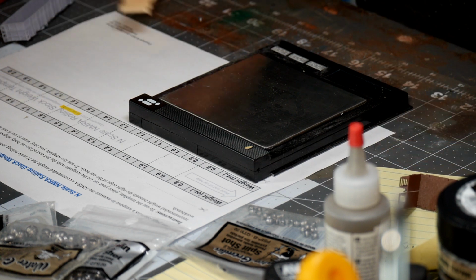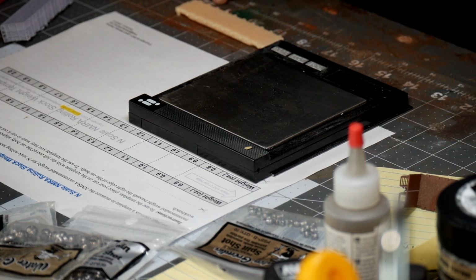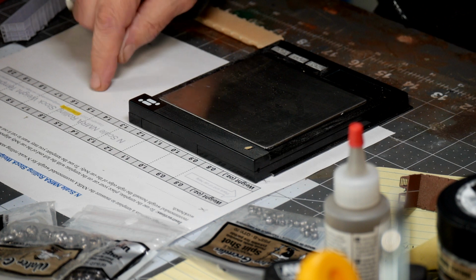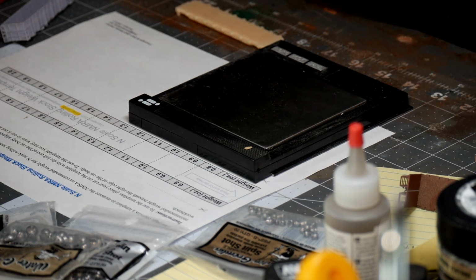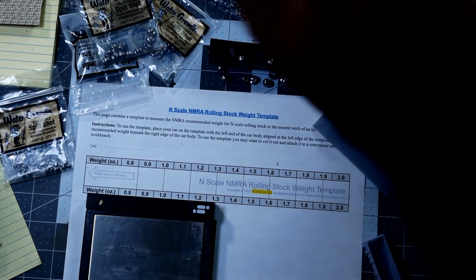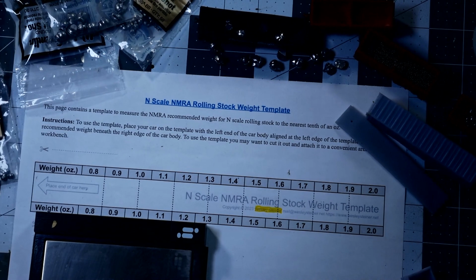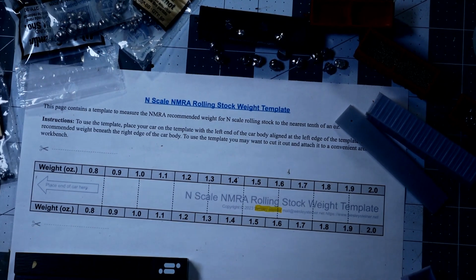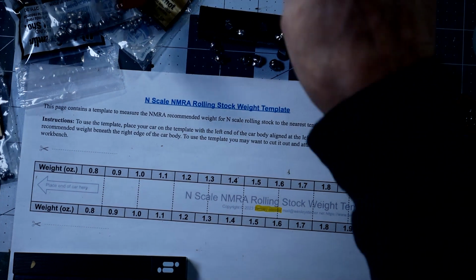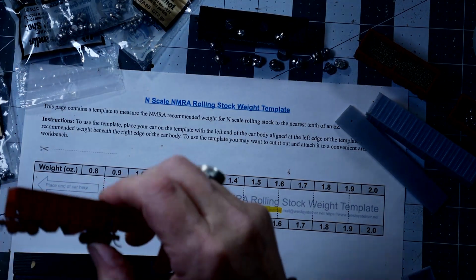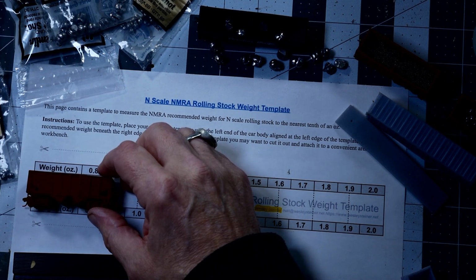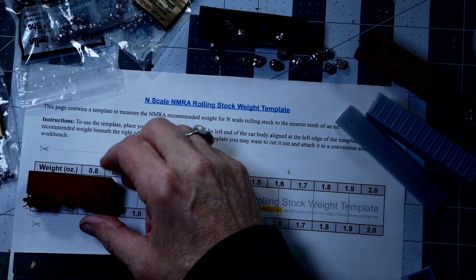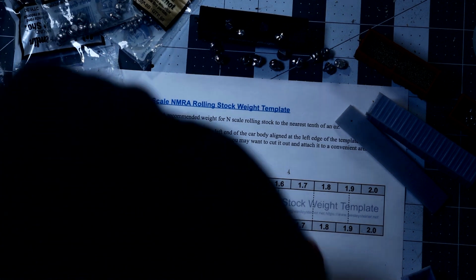So a gentleman called Wesley Steiner, I'll put a link to his sheet, has created a chart where you take your piece of rolling stock, put it on the chart with one edge right on the left hand side, and then you look at the chart and it tells you what the car should weigh.